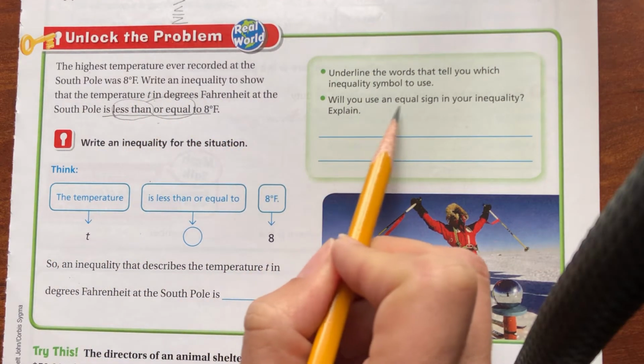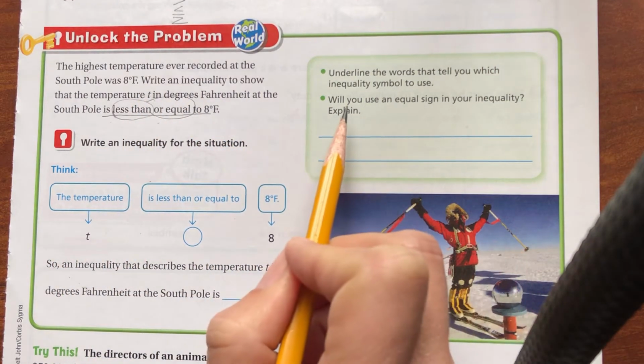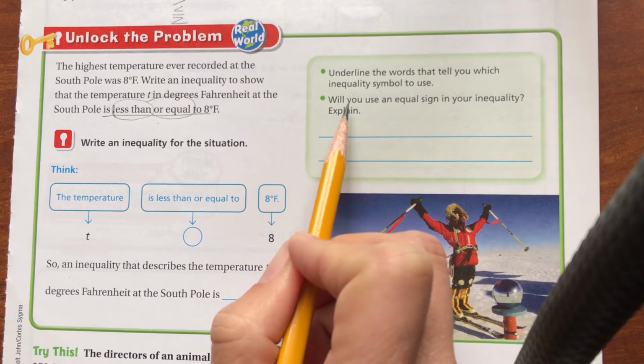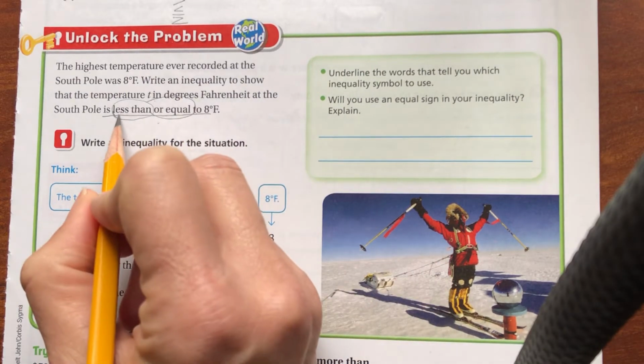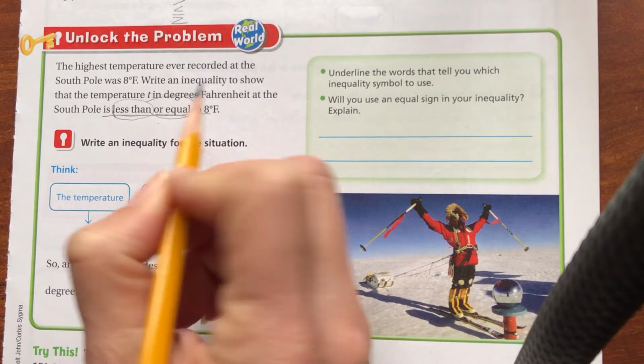Will you use an equal sign in your inequality? Yes, sort of, because less than or equal to.